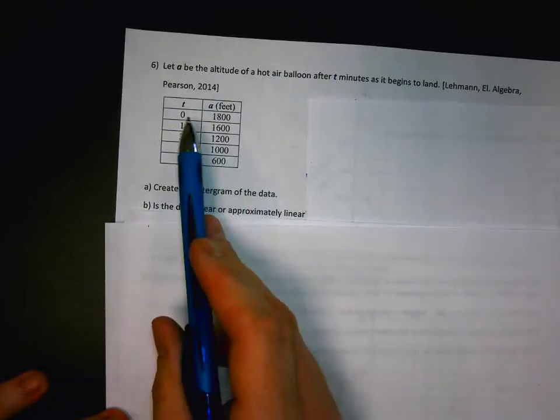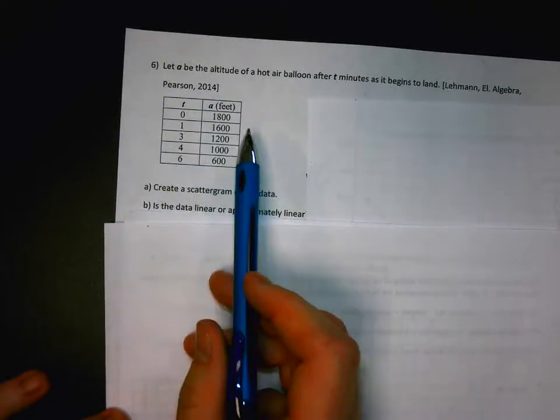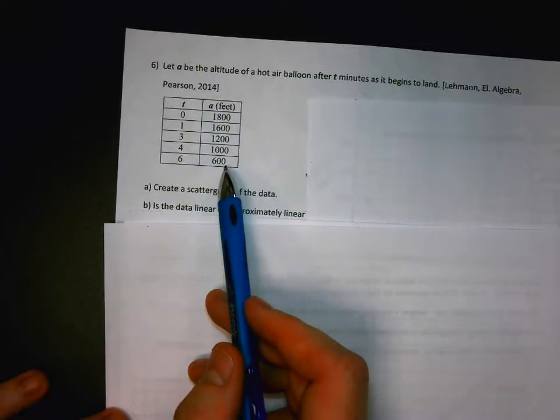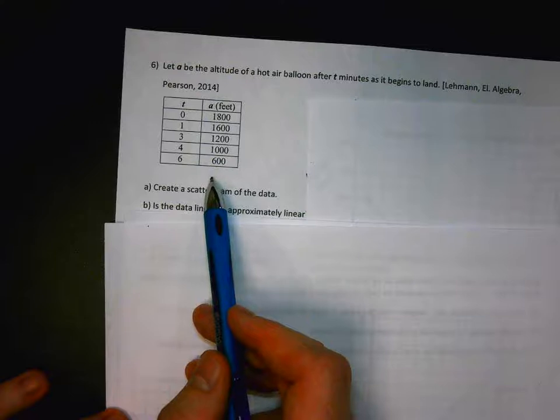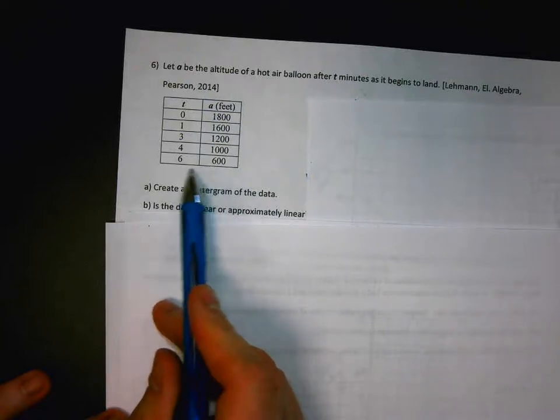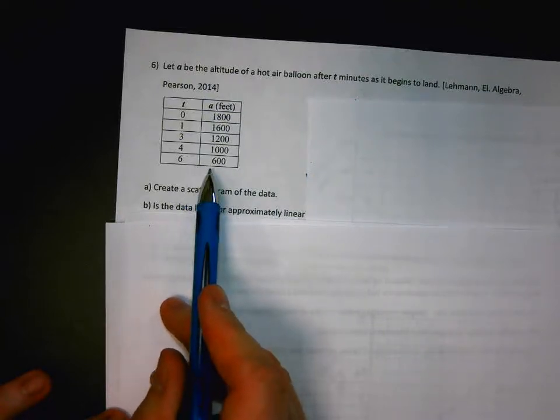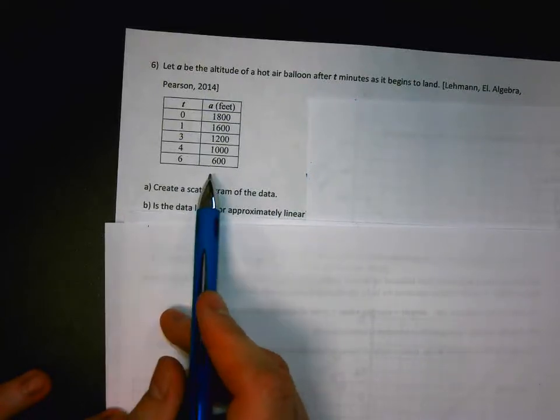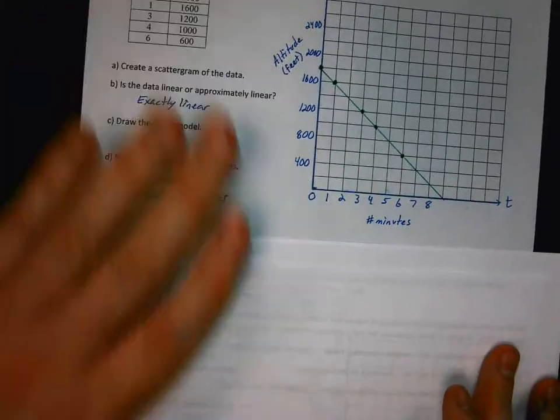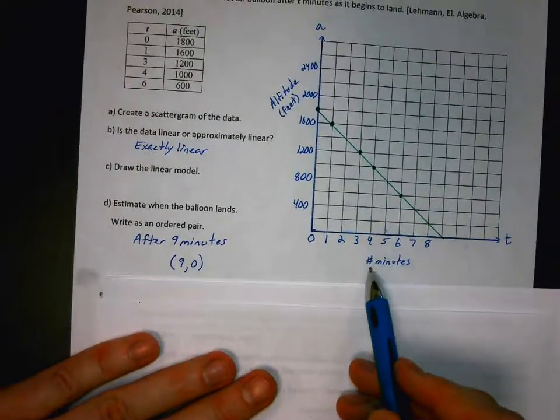Our t-values, we have to fit from at least 0 through 6. Our altitude, 1,800 is the highest. Now, we're going to look at 0 as being the lowest. Even though it's not in our table, we may be concerned about, well, when will it land? So we don't want to just end our values at 6 and 600 for that last point. We want to be able to fit a little bit more in. Okay, so knowing that, we're going to put our axes in the bottom left again. We have the number of minutes.